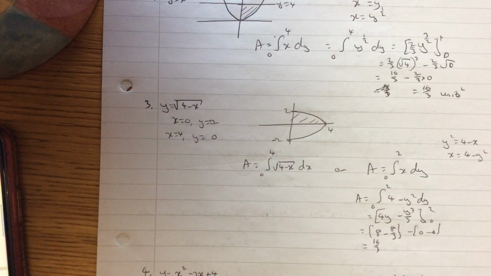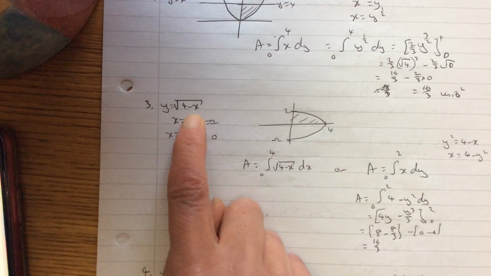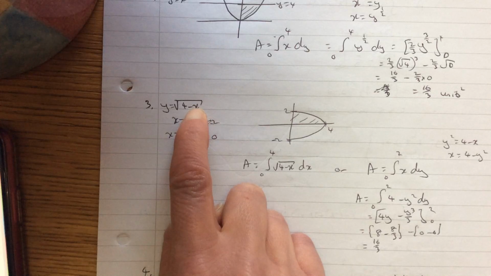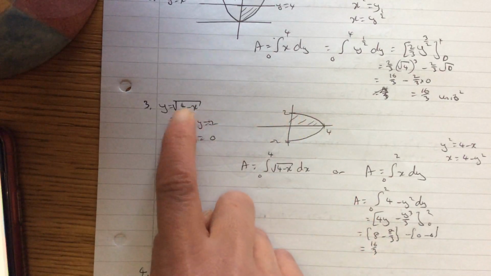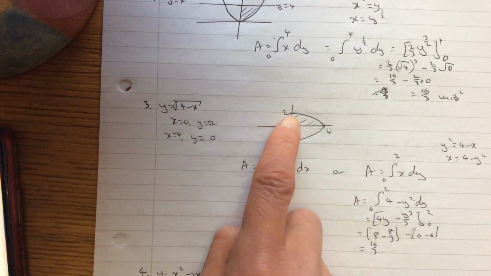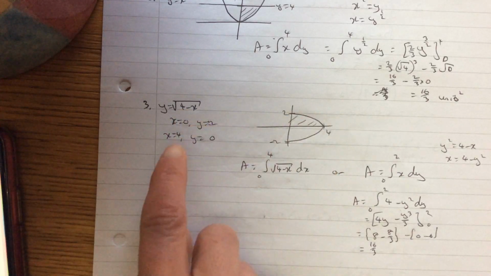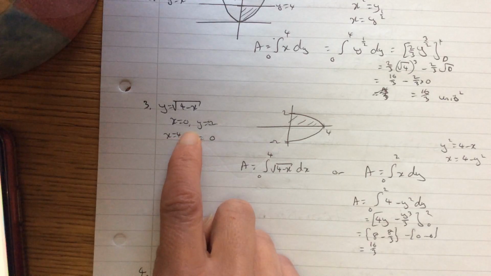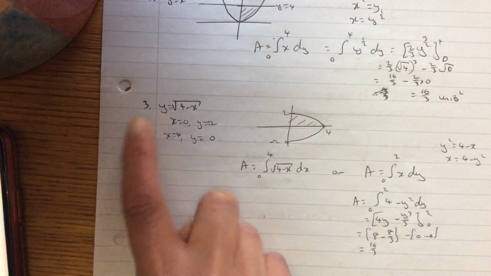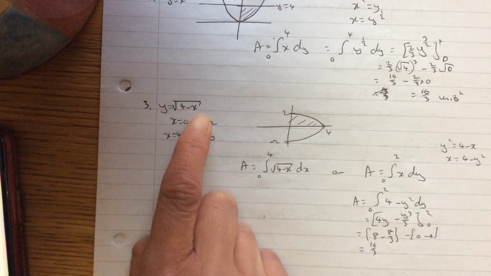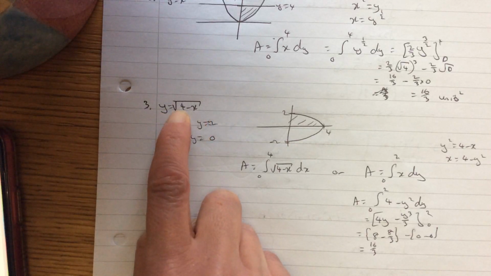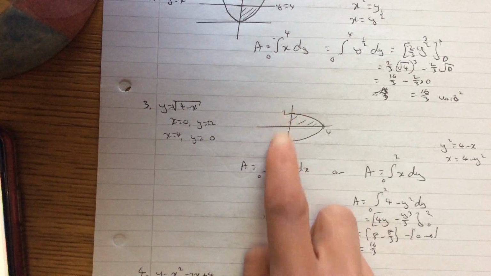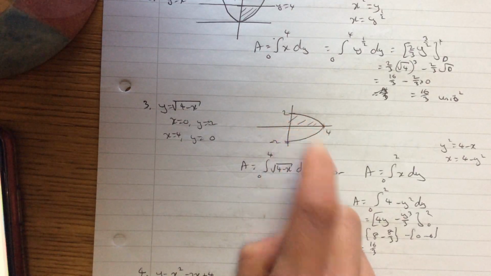Number 3, you've got this here curve, and you're looking at between the axes. To draw out this curve, when y is 0, x is 4. And then when x is 0, y is the square root of 4, which is positive or negative 2. I want this wee bit.